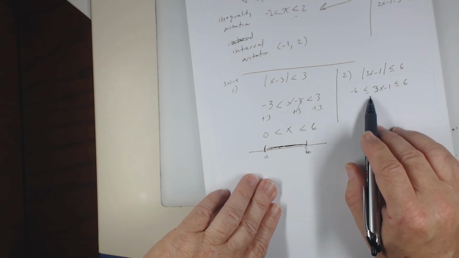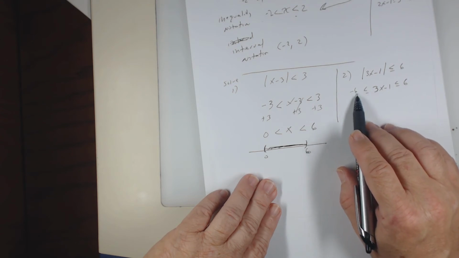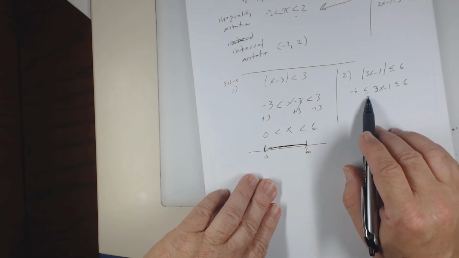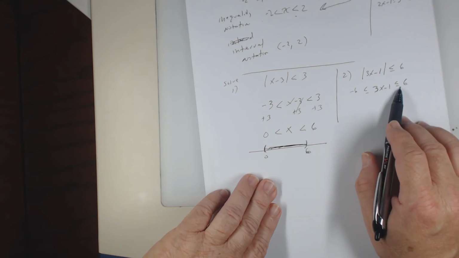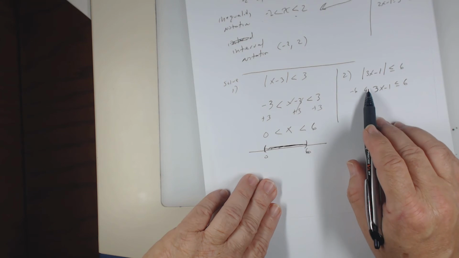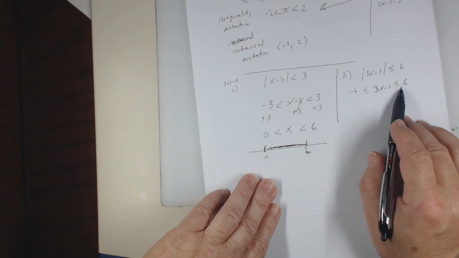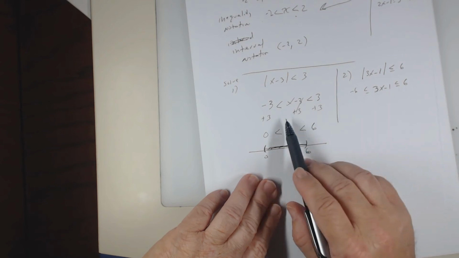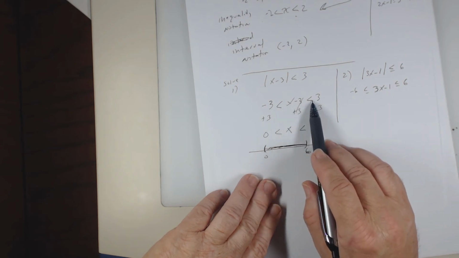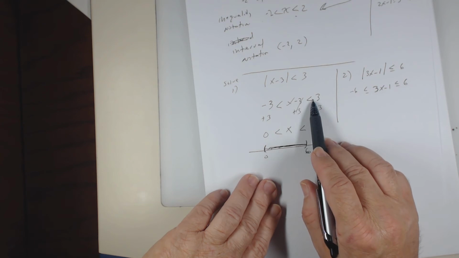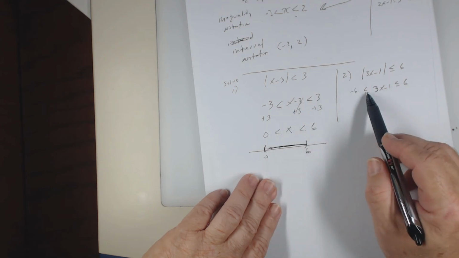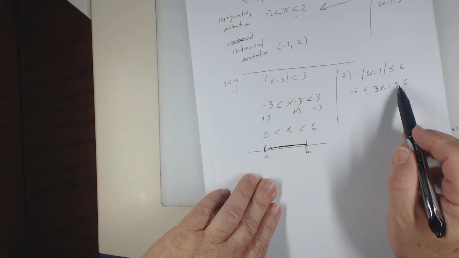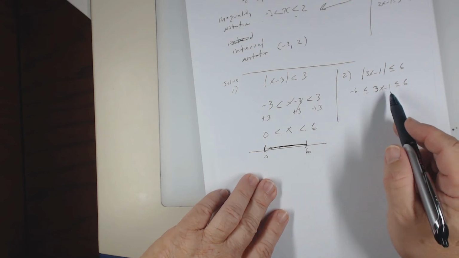Bigger than or equal to -6, which means -6 is less than that, right? So be careful. These inequality symbols need to be pointing the same way. So don't ever write something as bigger than or equal to here and then less than or equal to here. They've got to be pointing in the same direction. All these pointing in the same direction. All these less than. Yes or no? Yes. Or all these pointing in the same direction. All these less than or equal to. Yes. Okay. Now, what's the next step?